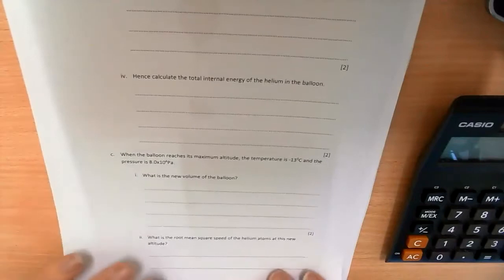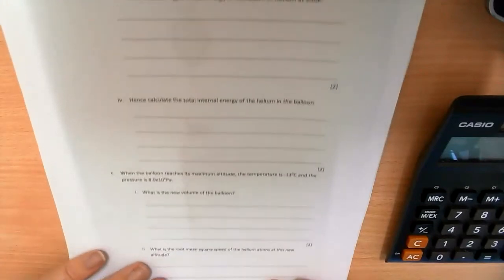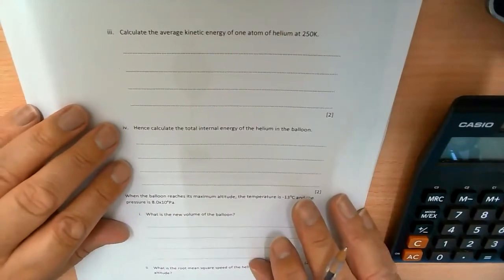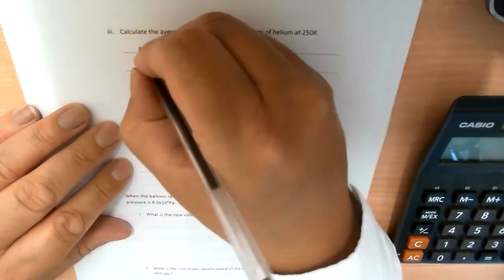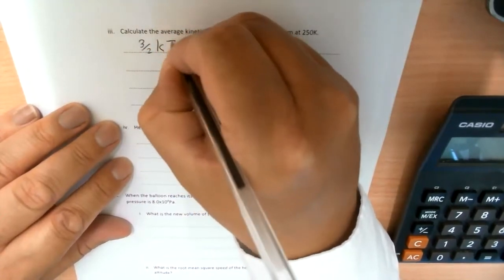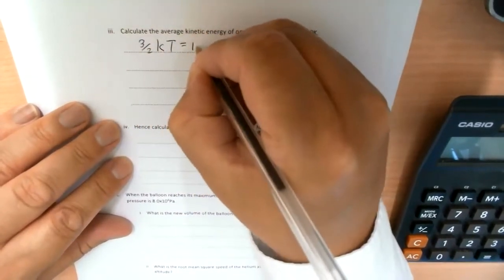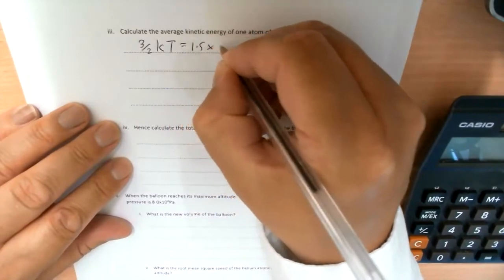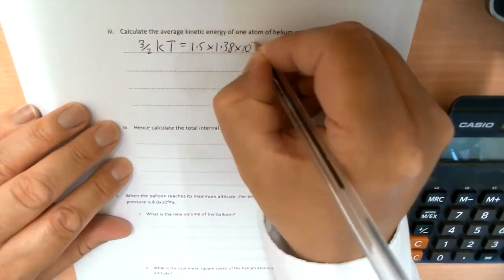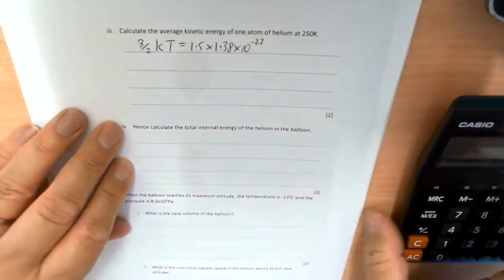Right, next one. Calculate the average kinetic energy of one atom of helium at 250 Kelvin. So to get the kinetic energy, it's 3 over 2 times the Boltzmann constant times the absolute temperature. So 3 over 2 is 1.5. Boltzmann constant is 1.38 times 10 to the minus 23.